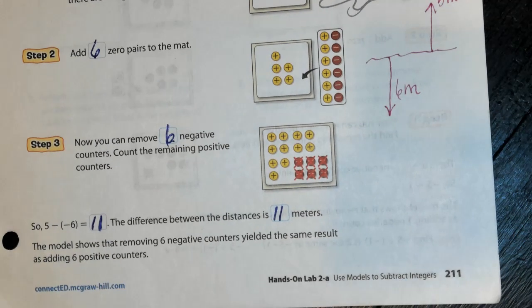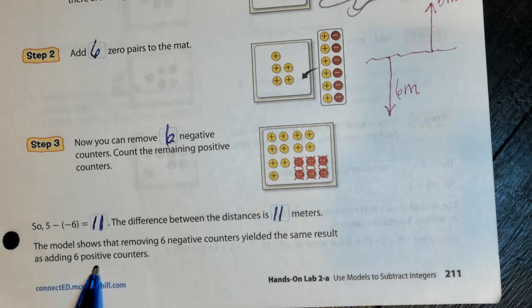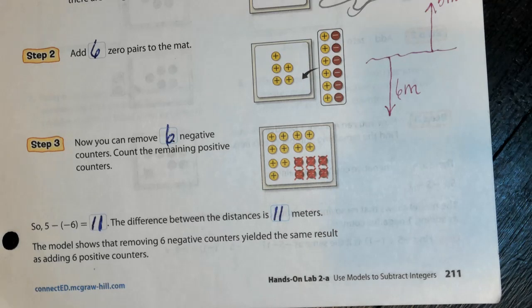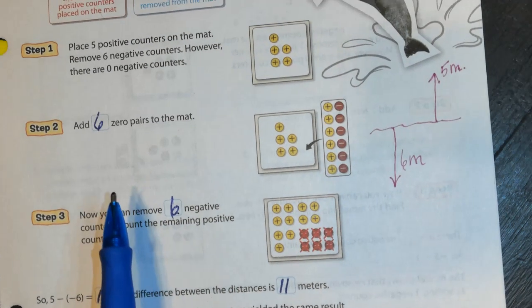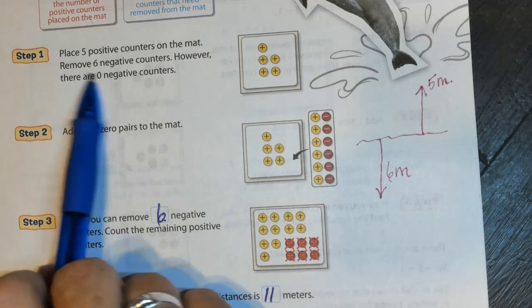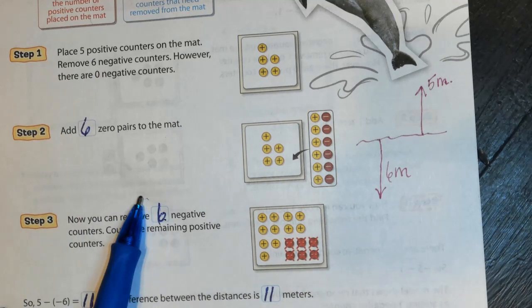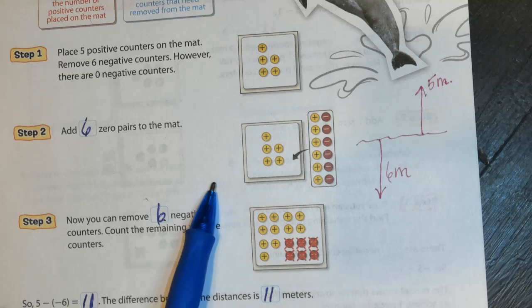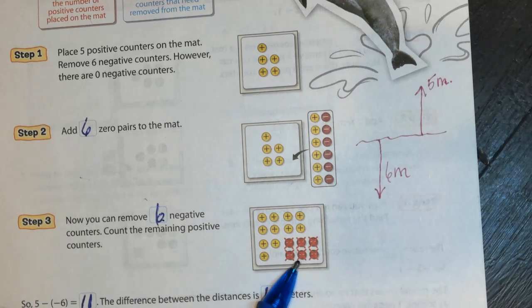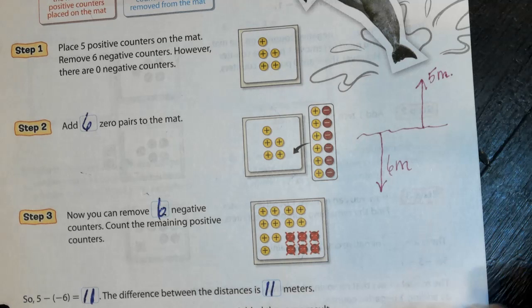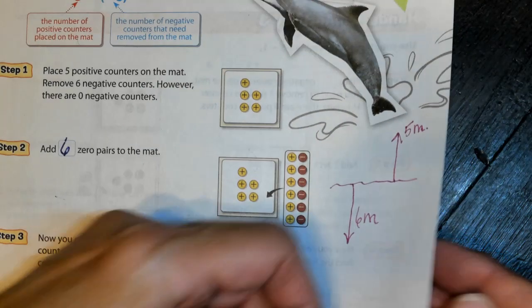Okay. The model shows that removing 6 negative counters yielded or gave us the same result as adding 6 positive counters. Okay. So I want you to know that if you're needing to remove 6 negatives but you don't have any, you have to add 0 pairs so that you will be able to do that. All right? Now, let's look at the next slide on page 212.